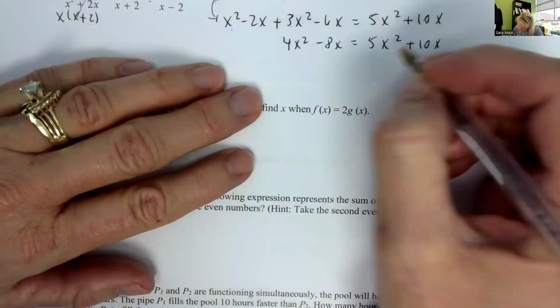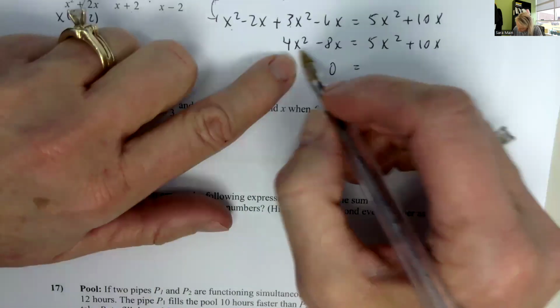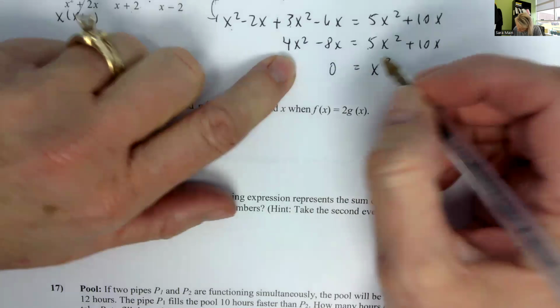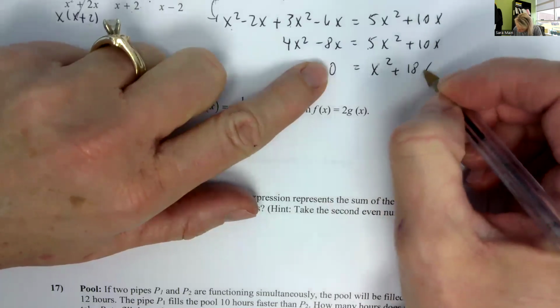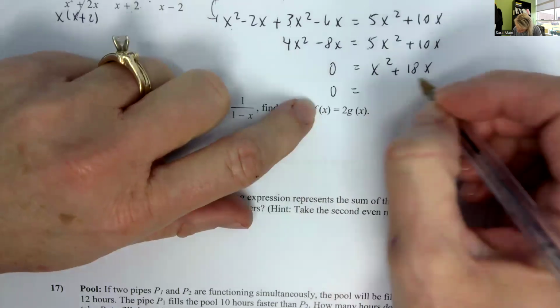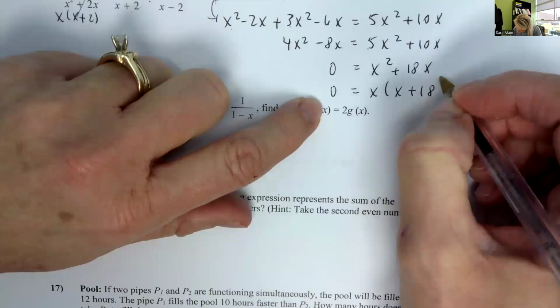So I'm going to move everything to the right. When I do that, I'm going to subtract 4x squared. So I have an x squared. And I'm going to add 8x. So I have plus 18x. And so we have x times x plus 18.